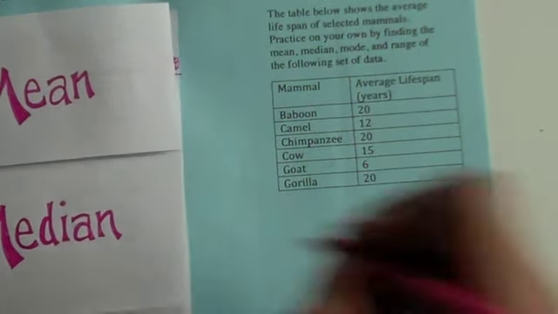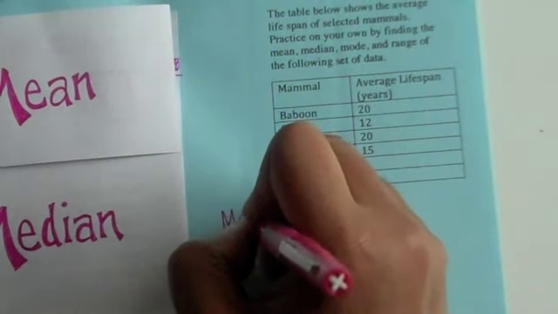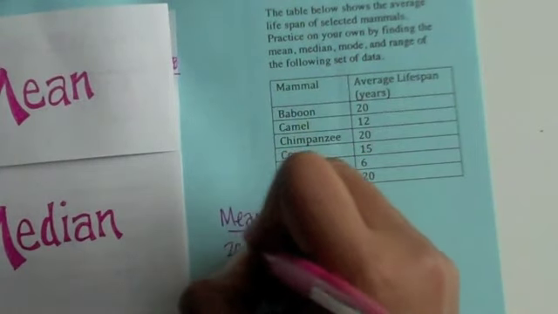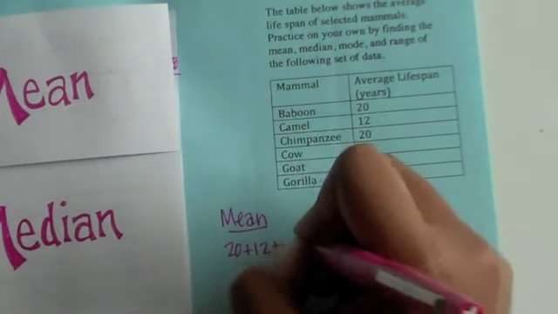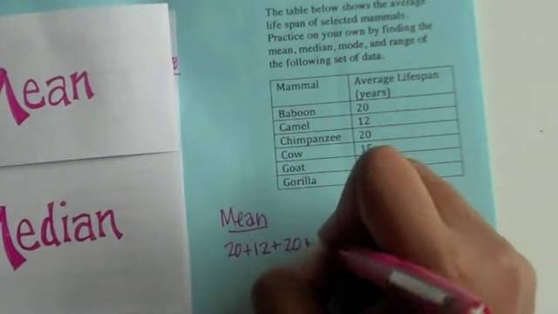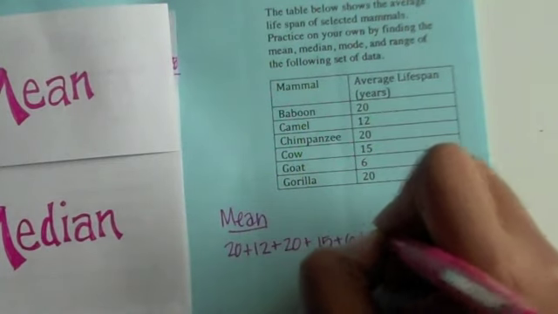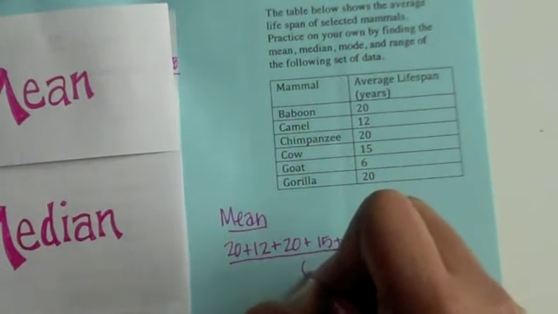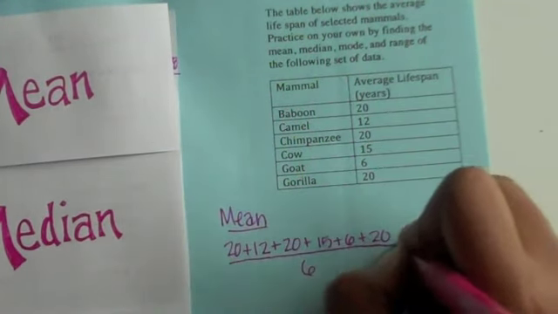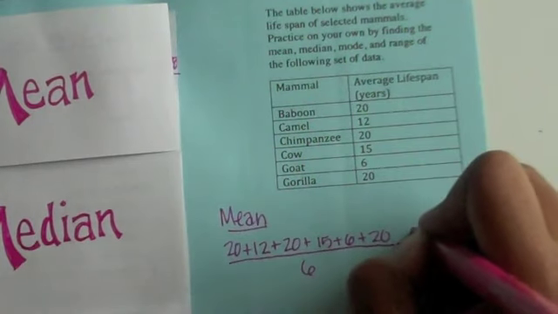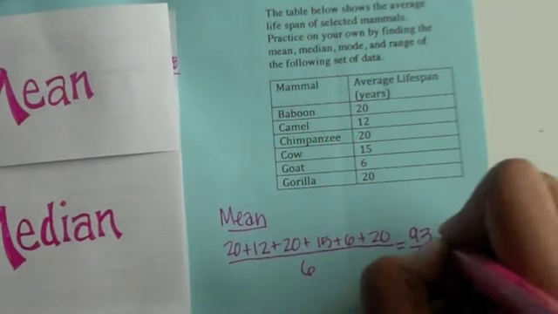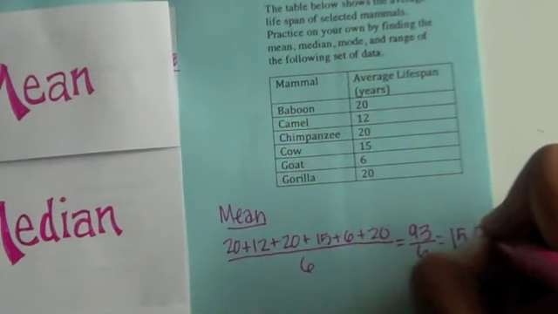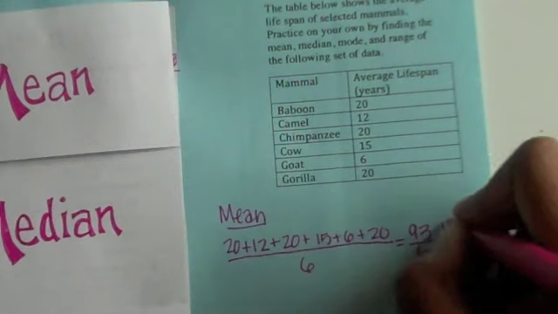Alright, so let's go ahead and start by finding the mean. And for that, you should have added all the values. So you've got 20 plus 12 plus 20 plus 15 plus 6 plus 20. And you should have taken those all and divided by 6 since there are 6 values. Okay? And so when you add those up, you should have gotten 93. And when you divide 93 by 6, we get a mean of 15 and 5/10 years, or 15 and a half years.